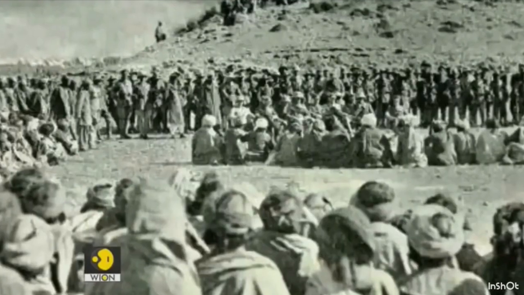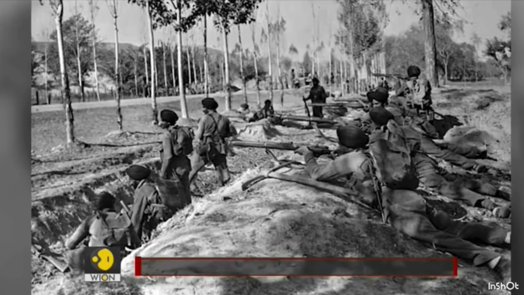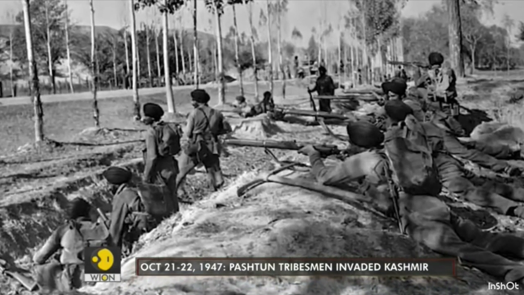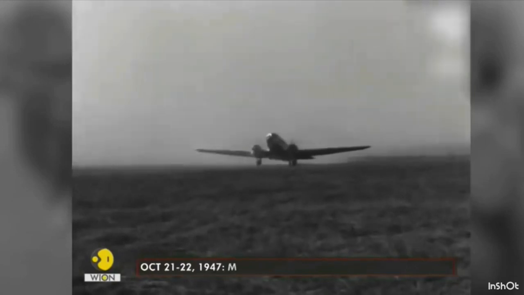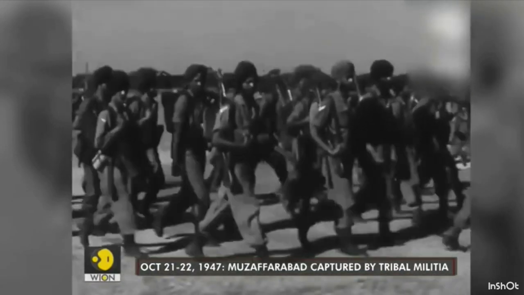On October 22nd, 1947, a tribal militia from Pakistan, the Qabilis, invaded Kashmir and sparked the first India-Pakistan war. The story of this barbaric invasion is often subsumed in the larger narrative of the war that ensued.